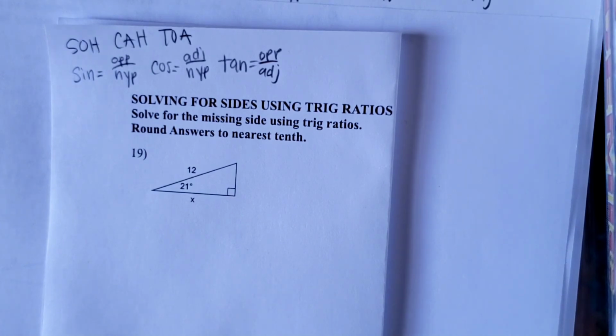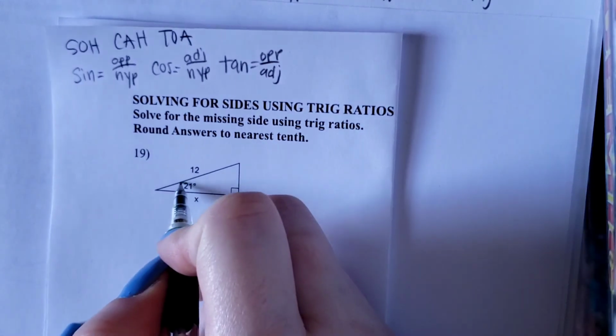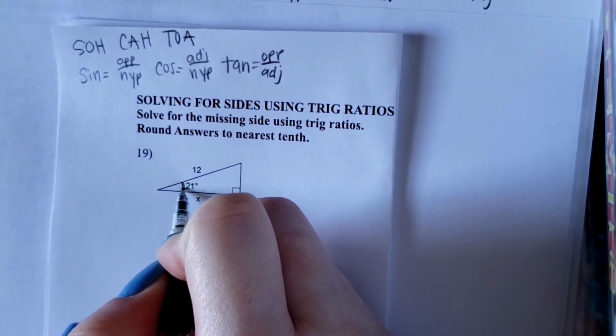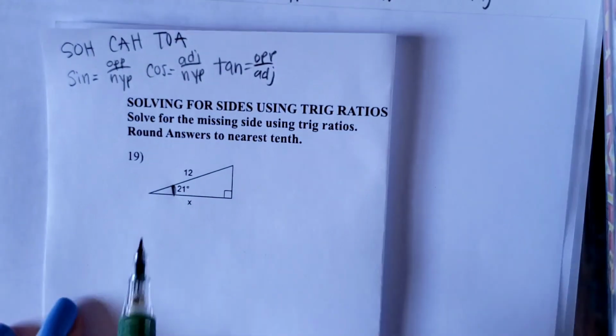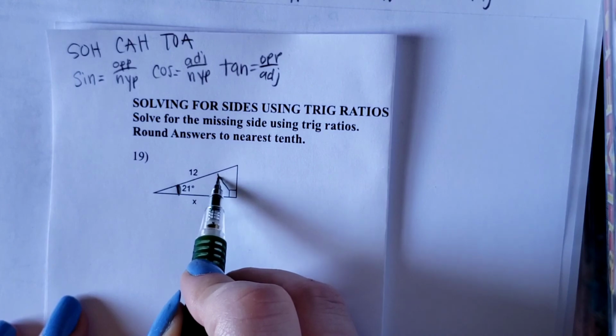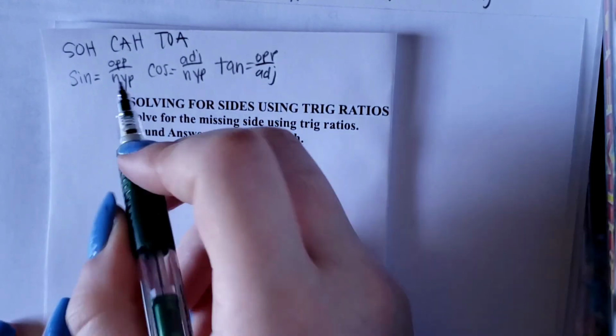I'm going to start out by doing that, and then I'm going to label the sides we got. So look at the angle we're looking at. This one right here, you can see what one is marked clearly, 21 degrees there. The one directly across from the right angle, I always do first, because that's always the hypotenuse.